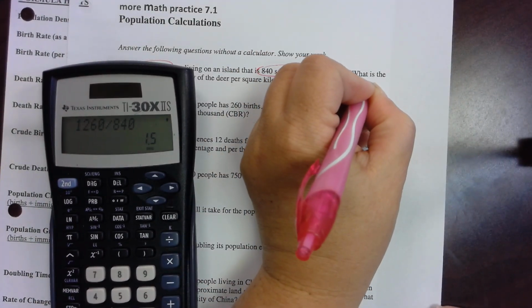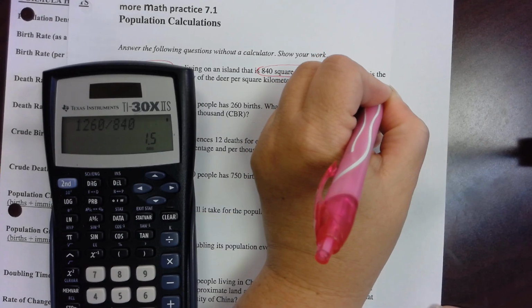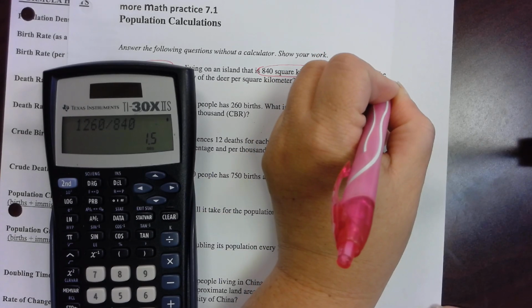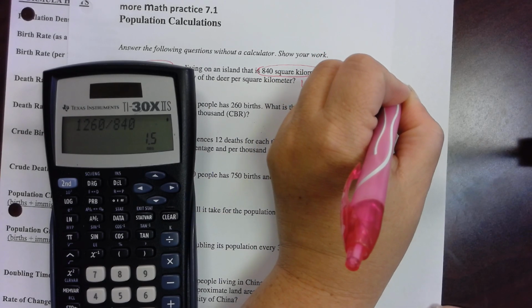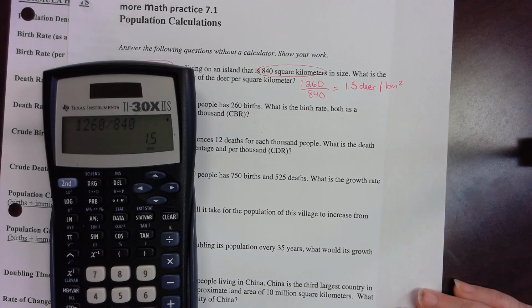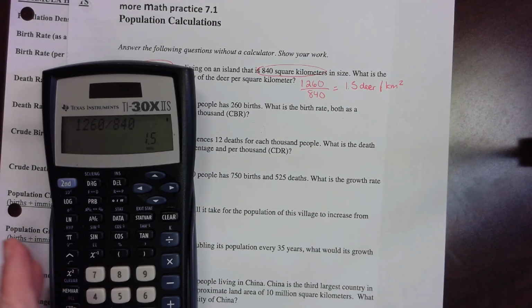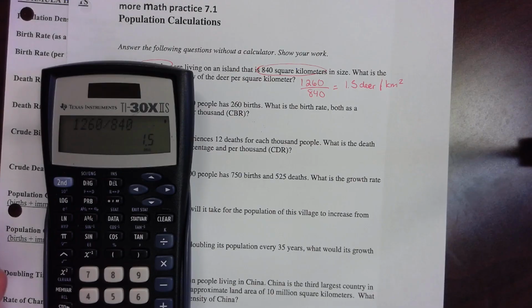So we're going to say deer per square kilometer. Okay, now obviously there's not half of a deer, right? So this really means that for about every 2 kilometers there's 3 deer.